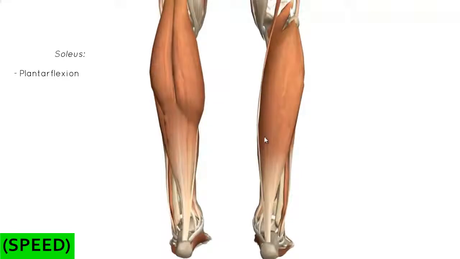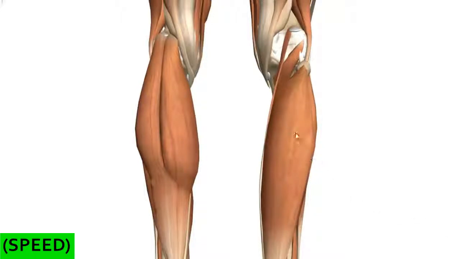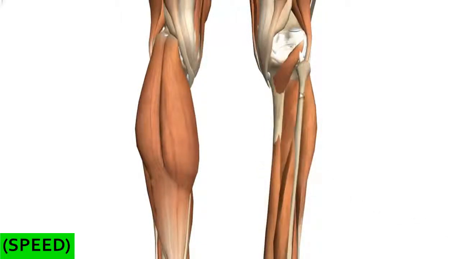So these three muscles are innervated by the tibial nerve, so that's the branch of the sciatic nerve which innervates the posterior compartment. So next we have the muscles of the deep layer. So I'll just remove the soleus and the plantaris, and we can now see the four muscles of the deep layer of the posterior compartment.